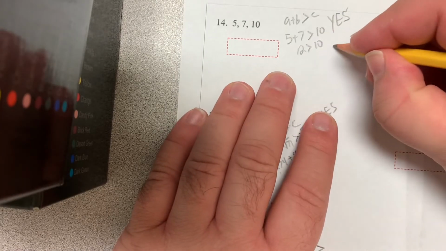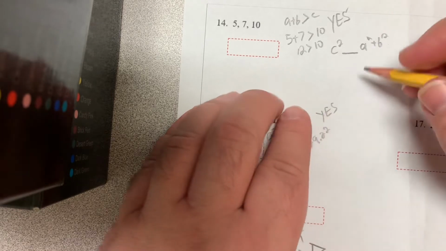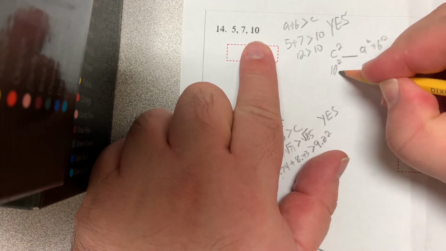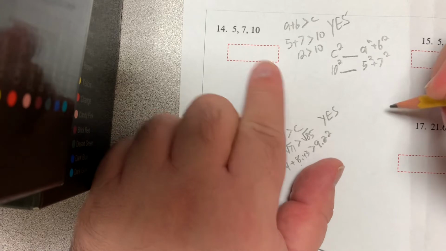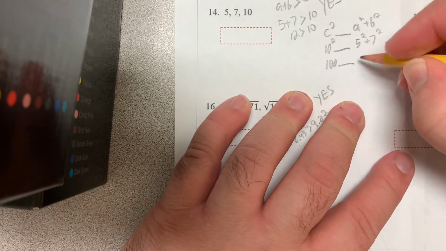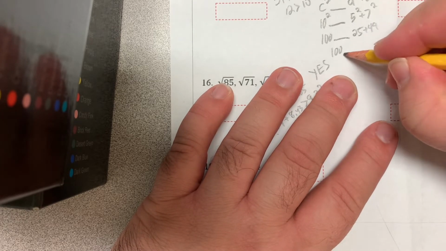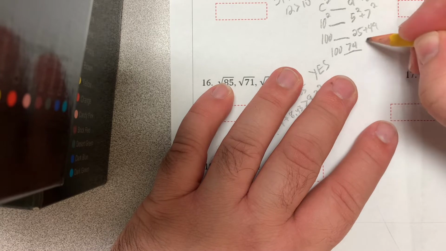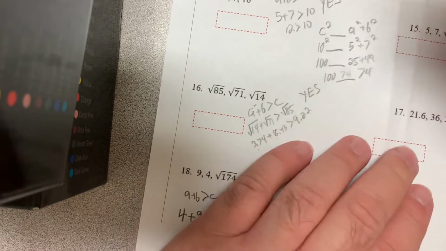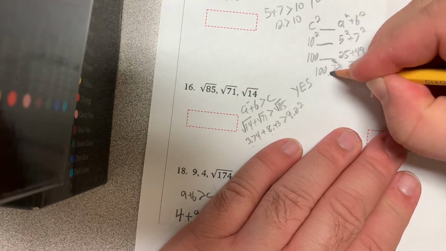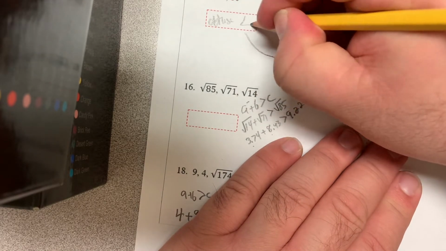So again, we're going to do C squared, and we're going to compare it to A squared plus B squared. So my C in this one is 10, my A is 5, and my B is 7. So that would be 100, and 25 plus 49. And 74. Oh, 74 goes there. My bad. So this is going to be greater than. And if it is greater than, that is an obtuse triangle.